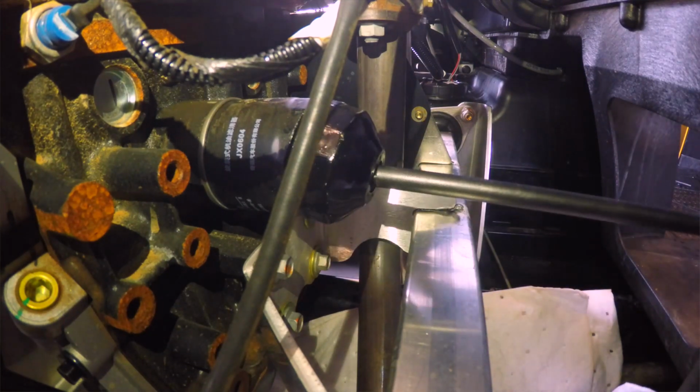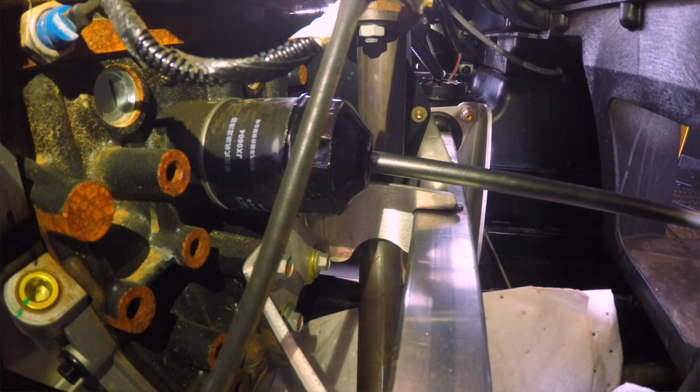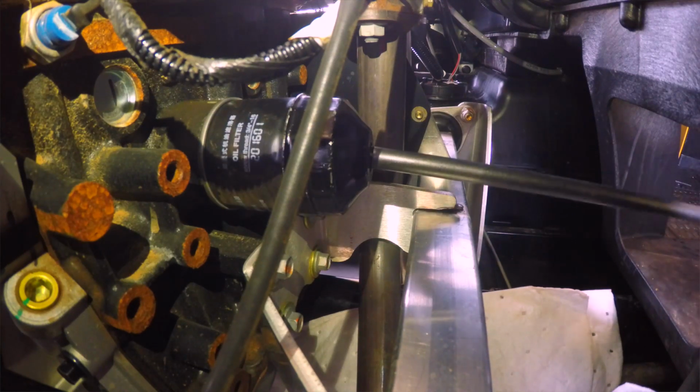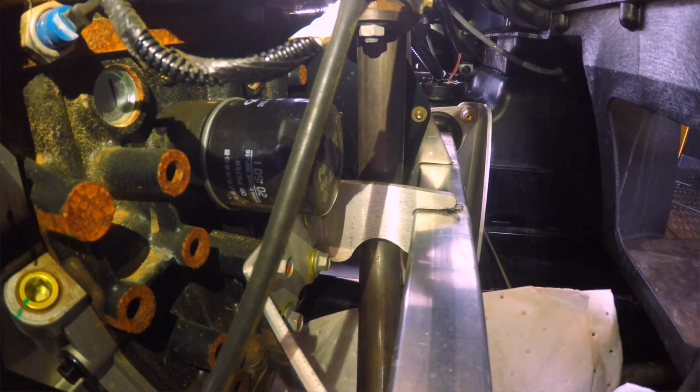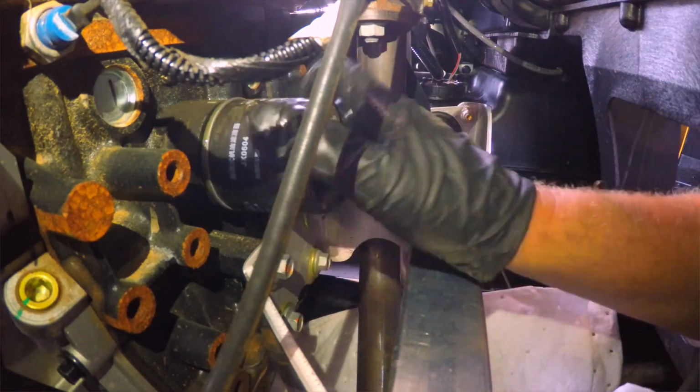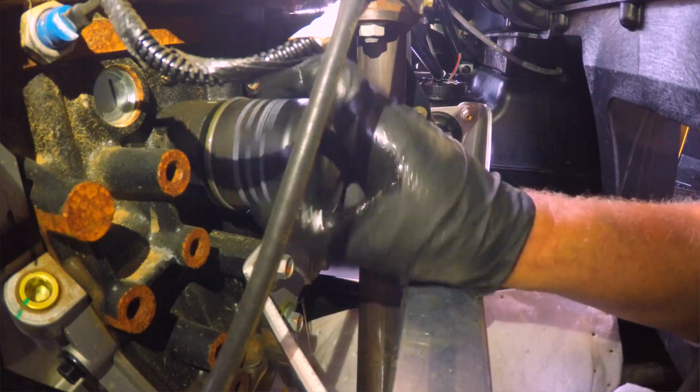The next step is to get a 12-inch extension, a 3/8-inch drive ratchet, and a cup holder for the oil filter. What we'll do is place this onto the filter itself, get it on there tight. Now we can twist and remove the filter from the engine.